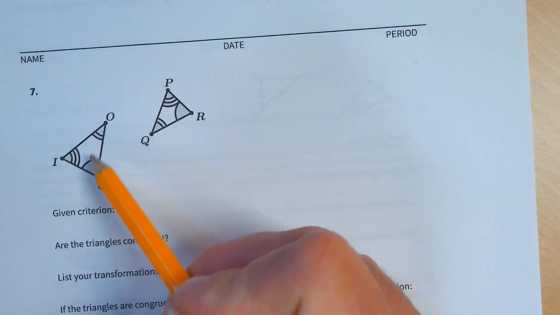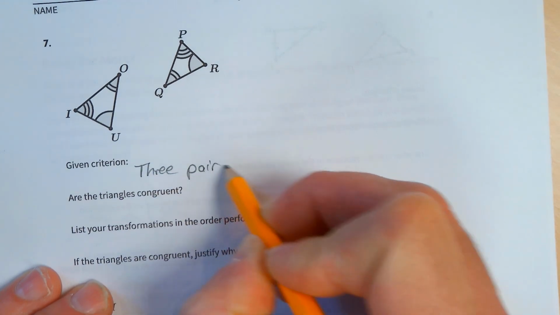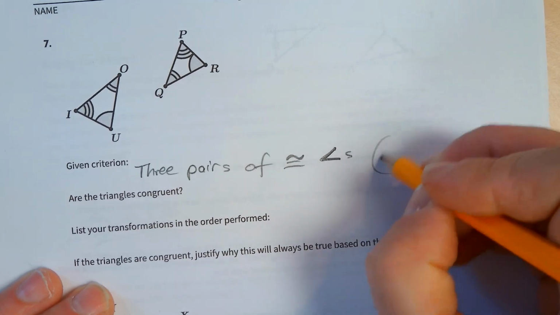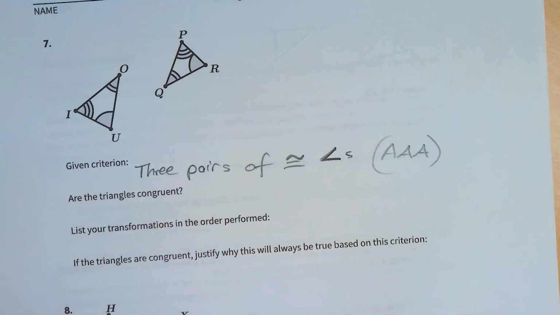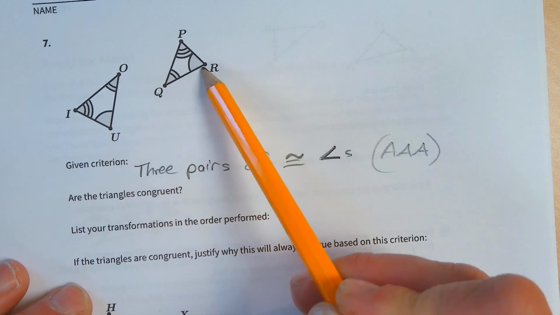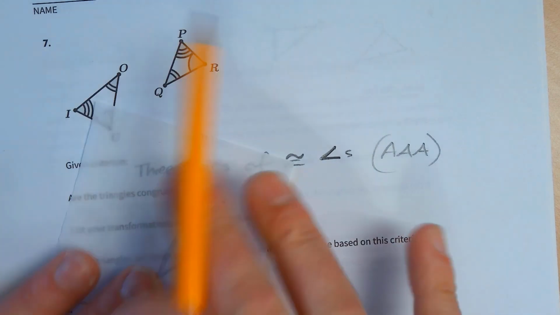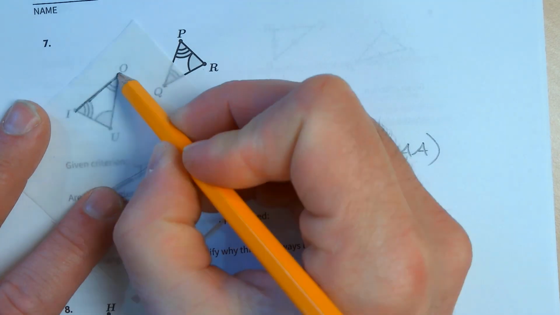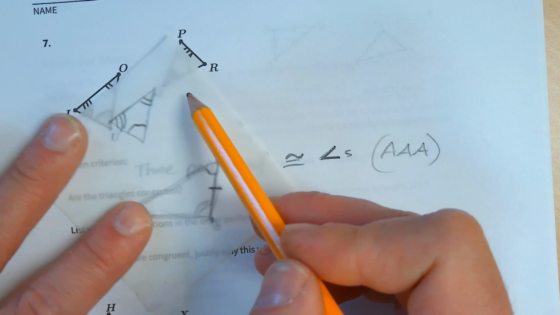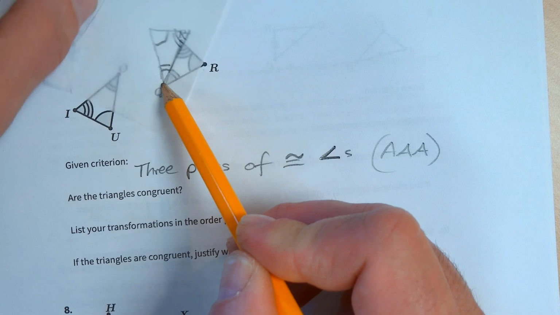Okay, now we have the situation where we have three pairs of congruent angles. We know three angles. Looks like O matches with Q, U matches with R, I matches with P. Let's take O to Q, spin until OI is on QP.